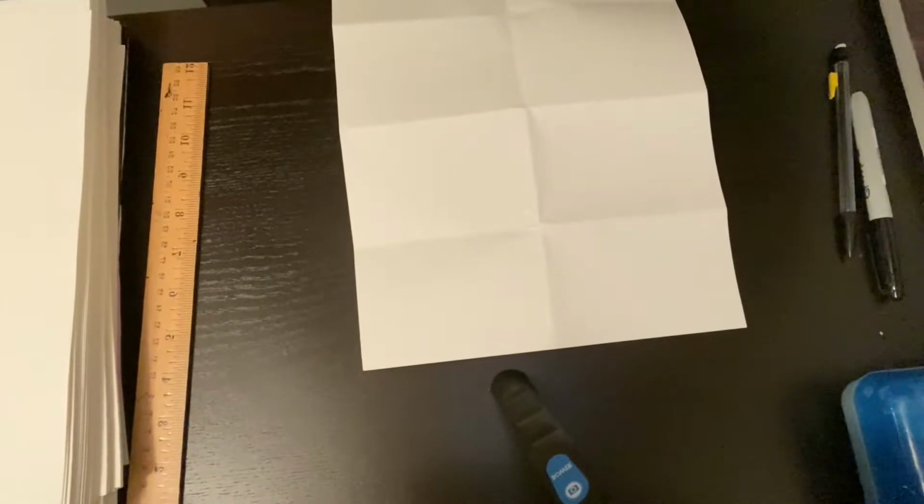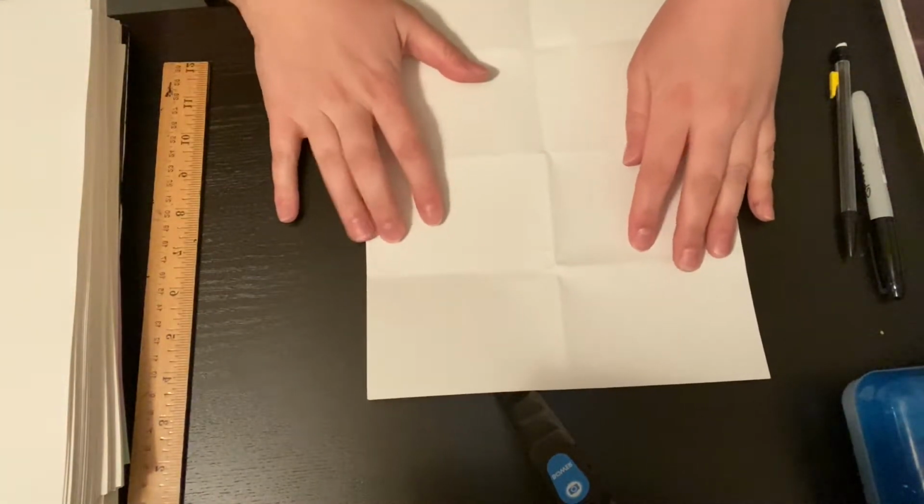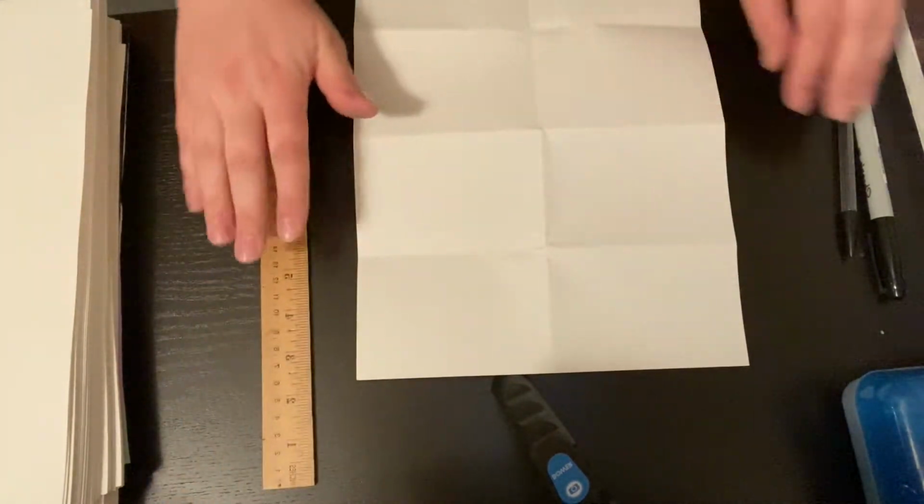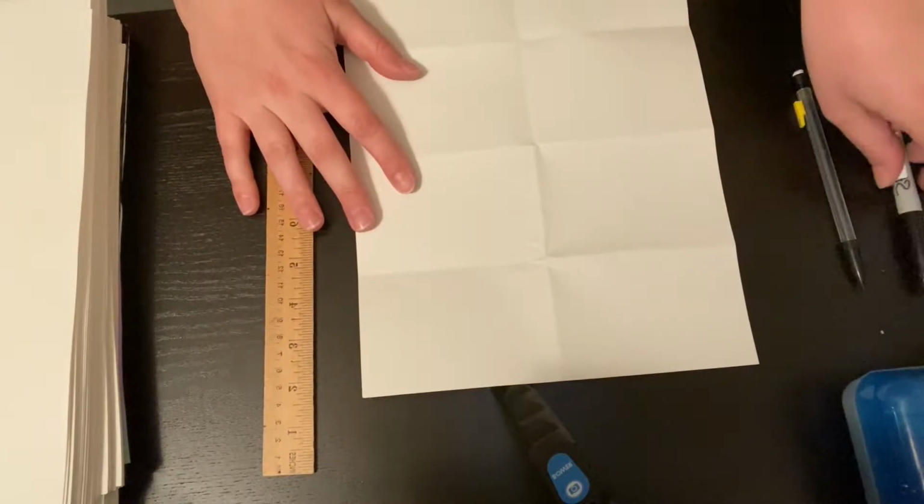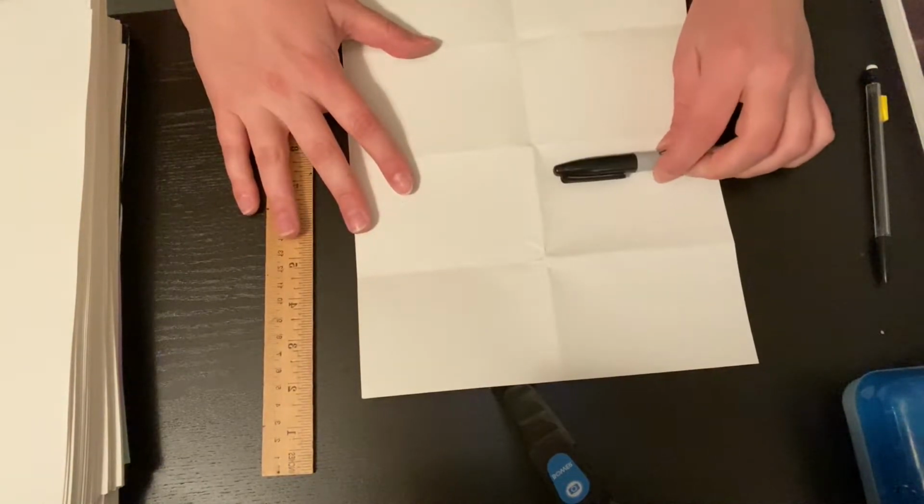Okay, so now I'm going to move to holding it down on my table, so I'm going to move my camera down so you all can see the wonderful things that are going on here. All right. So here Miss B has her paper. I got my ruler and my pencil ready, but remember Miss B is going to be using her Sharpie.